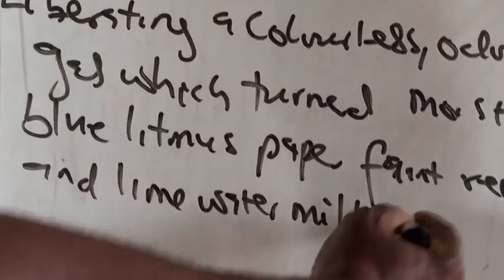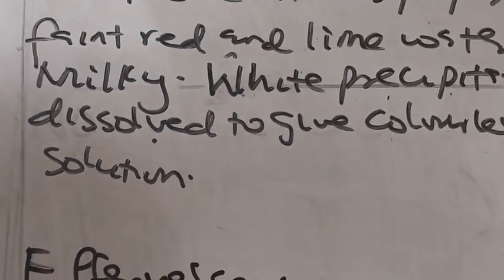In this case, we will not write white precipitate dissolved because we did not have barium chloride in this second case.